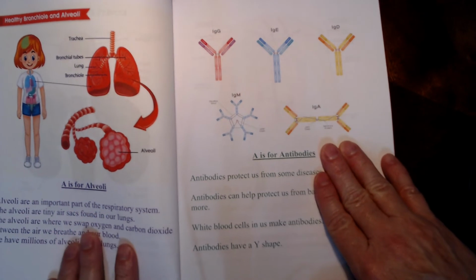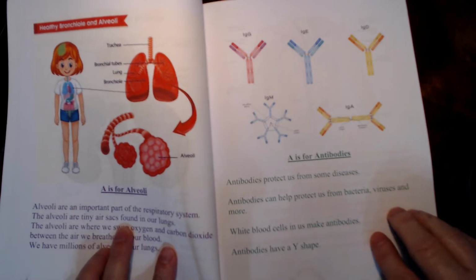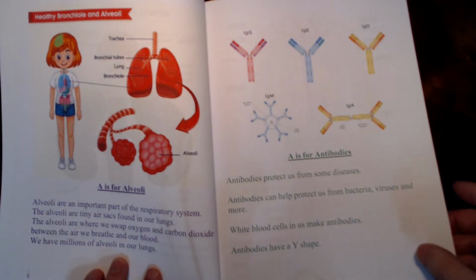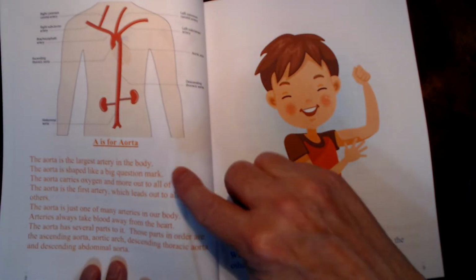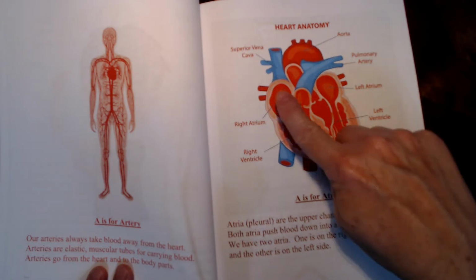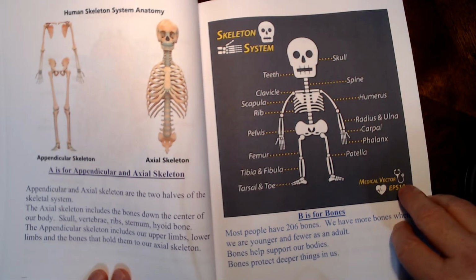You can see A also here for alveoli found in the lungs. Then you see antibodies right here beside it. And again, notice how there's just very simple sentences with basic facts about each one of those things. Then you can see aorta, you can see arm, you can see artery, atrium, which is one of the chambers of the heart, and so on down the line, and lots more.